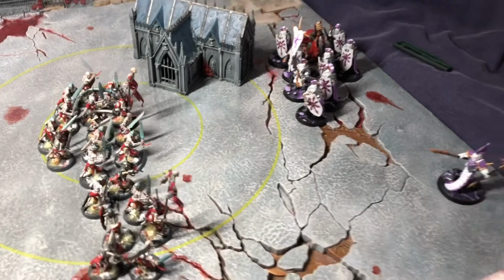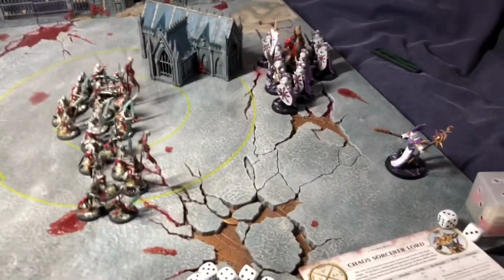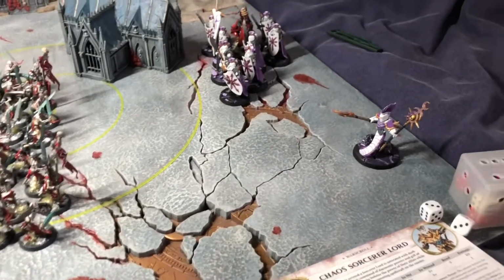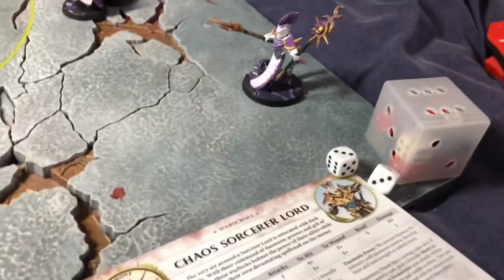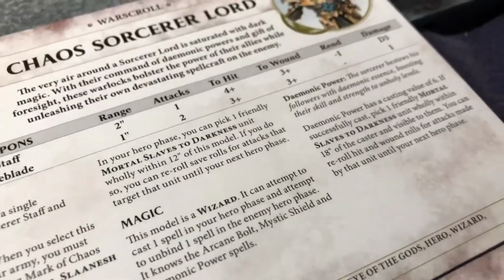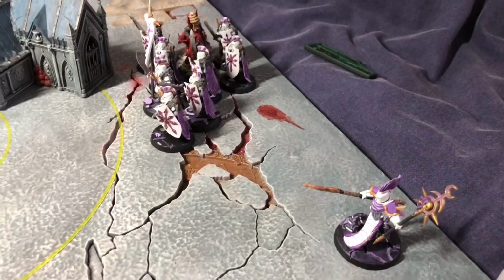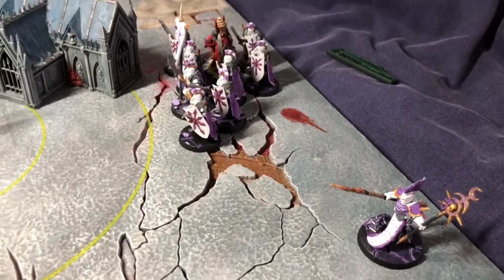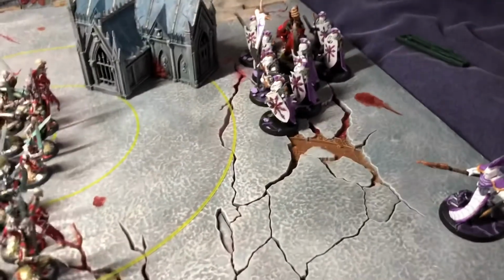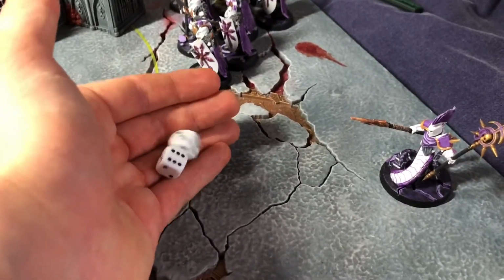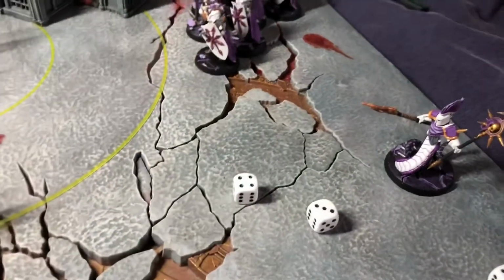First things first, we're a bit stuck over here, so we're going to try and do some magic. This Chaos Sorcerer Lord is going to try and cast, where's the Water God? There we go. It's going to be Demonic Power. We're going to try and cast that on our Chaos Warriors, as it will allow them to re-roll failed to hit rolls and failed to wound rolls until my next hero phase. So I very much want that. It's going to go off on a 6. So we need to get a 6, so we get a 7.